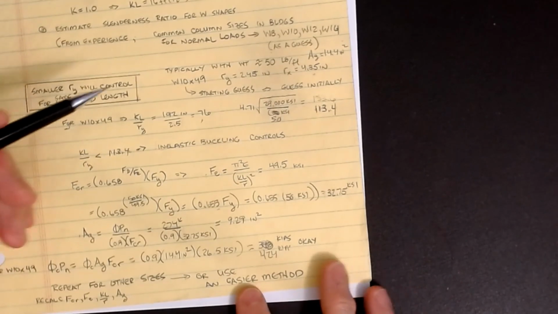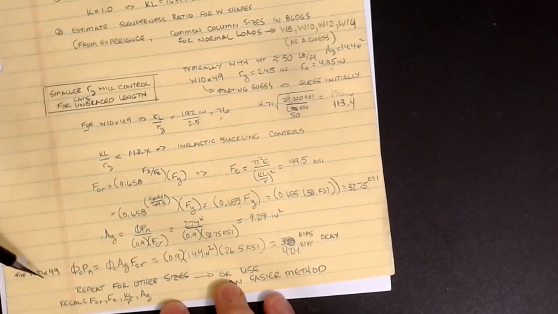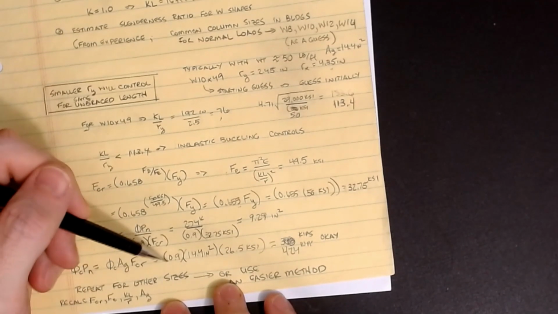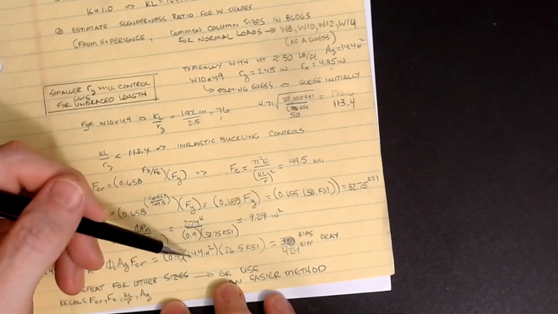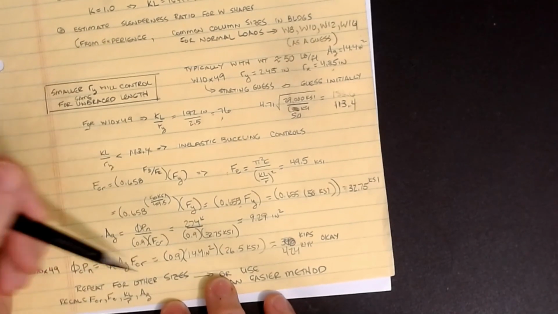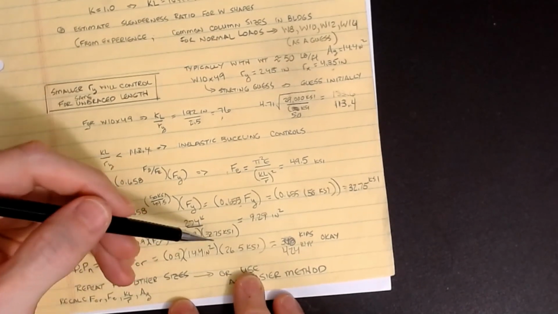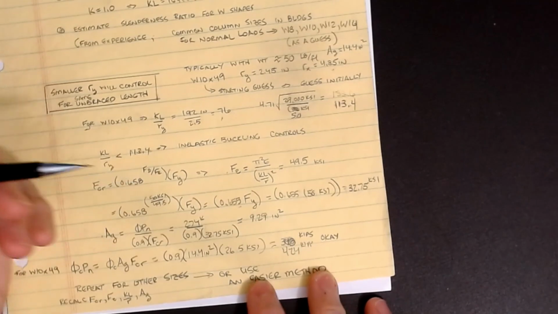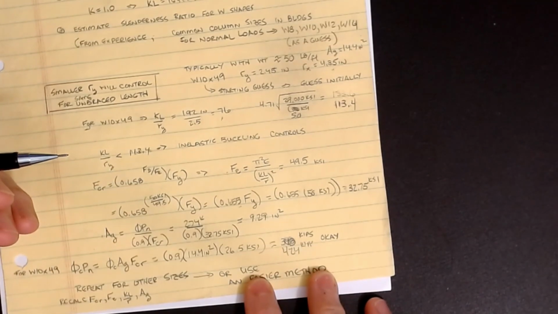Now if I take a W10 by 49, I can actually calculate the design capacity. 0.9 times 14.4 square inches, that's the AG value of our W10 by 49, multiplied then by our stress. And that is the wrong value.